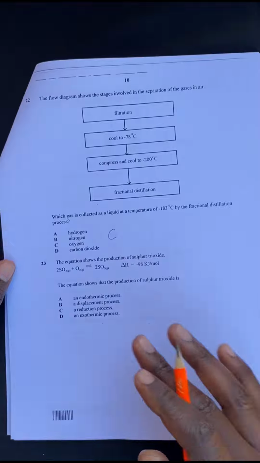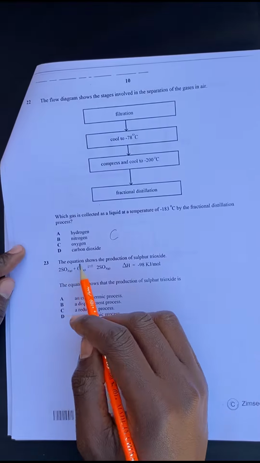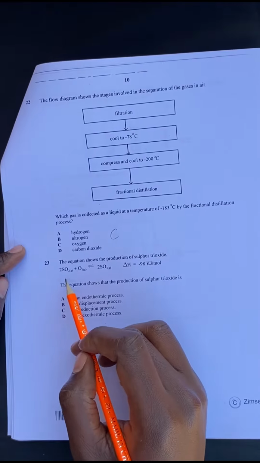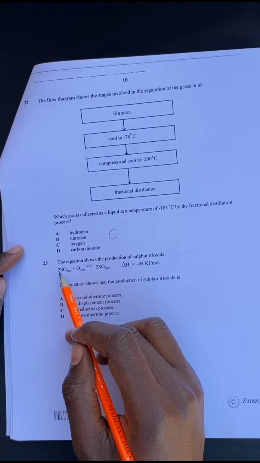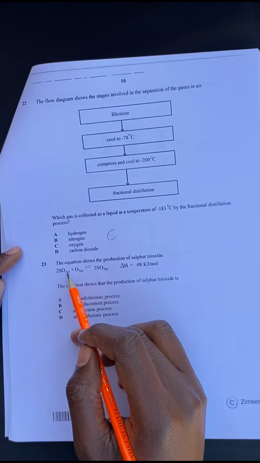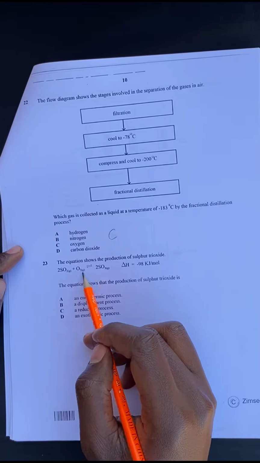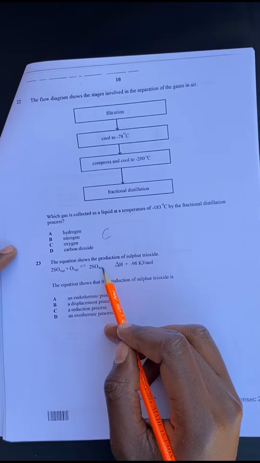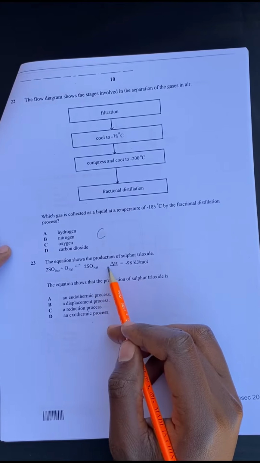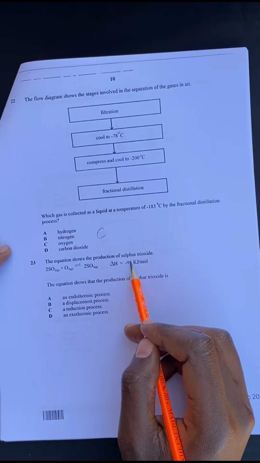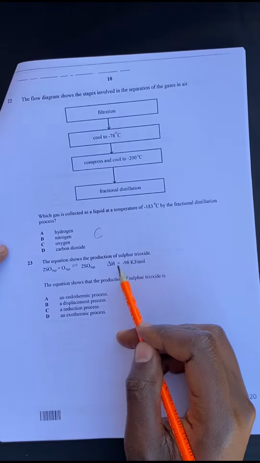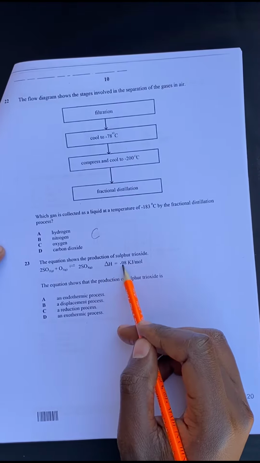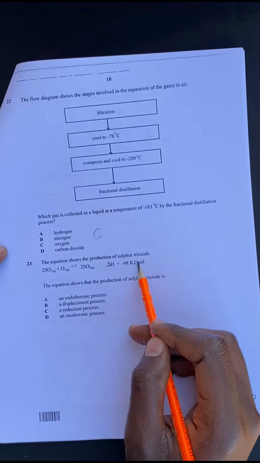Question 23. It reads, the equation shows the production of sulfur trioxide. So this is the equation. So it's 2SO2, which is sulfur dioxide, plus O2, which is oxygen, to give 2SO3, which is sulfur trioxide. And delta H is equal to minus 98 kilojoules per mole. So this just means the enthalpy change of the reaction is equal to negative 98 kilojoules per mole.